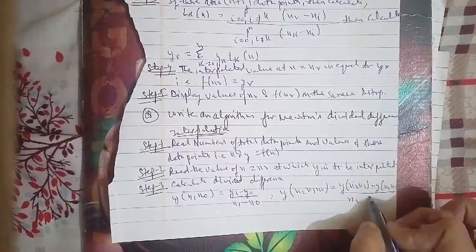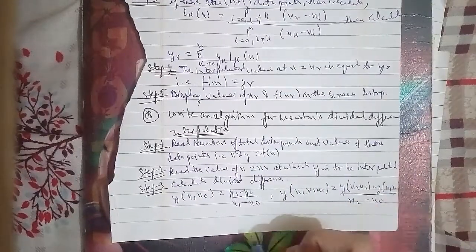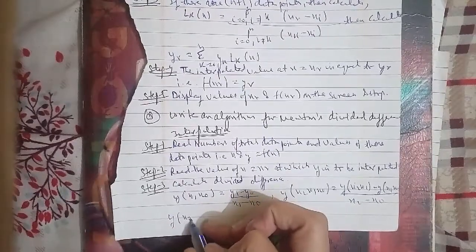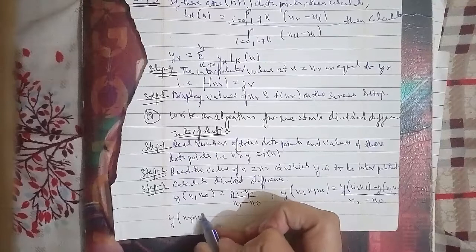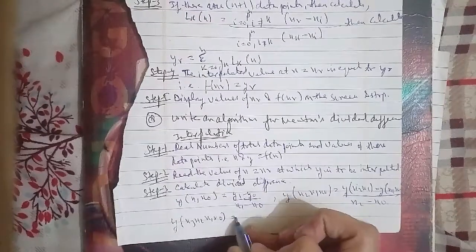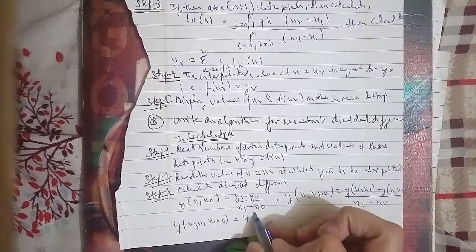It will move further and continue until the question ends, whatever the requirement of the question is.